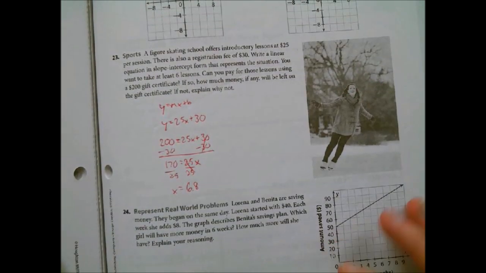So, will we have enough money for 6 lessons? Yes, we have enough money for 6.8 lessons, so really we have enough money for 6, but not quite 7.